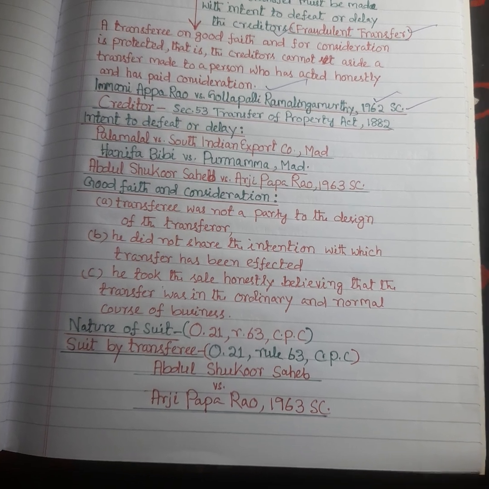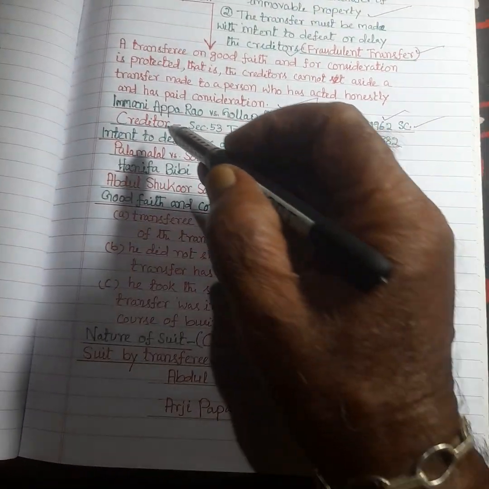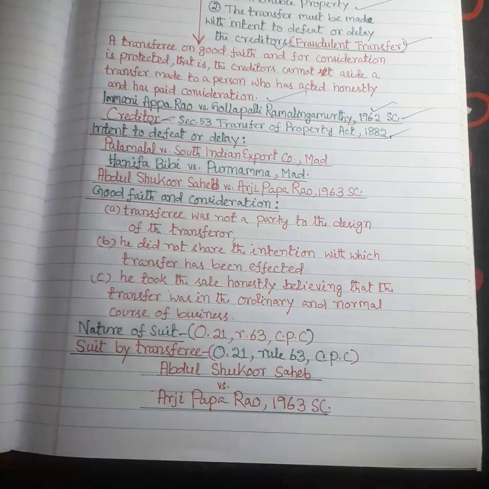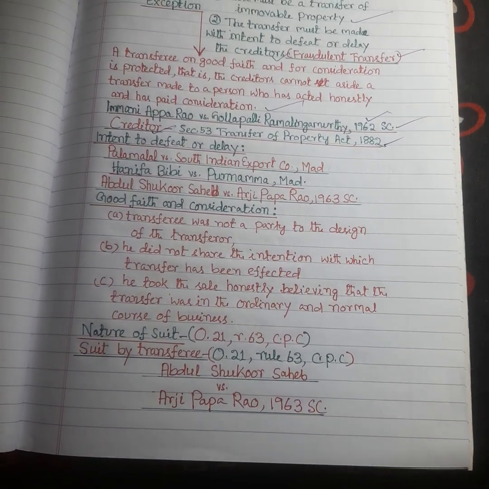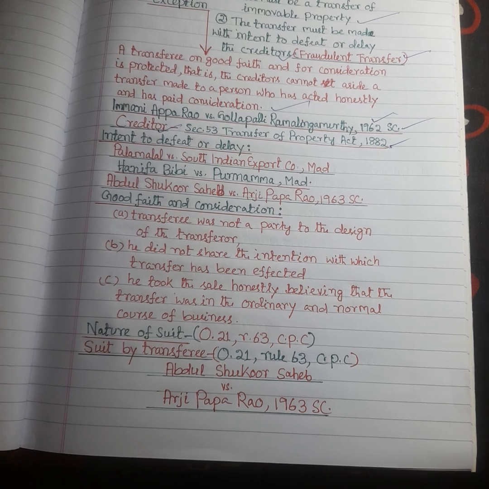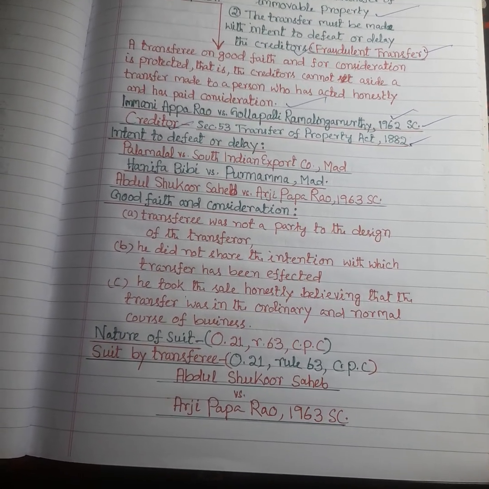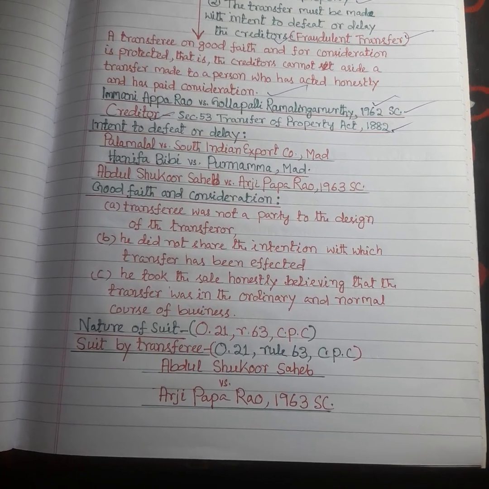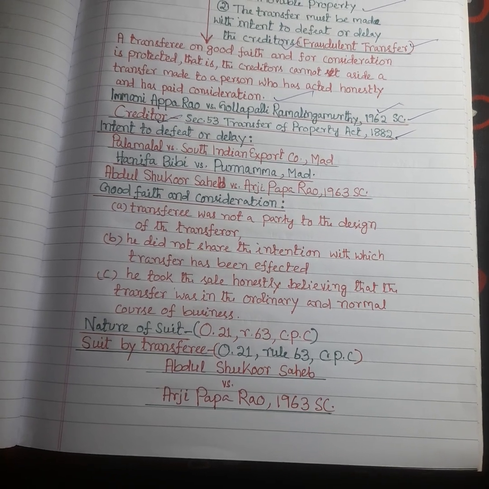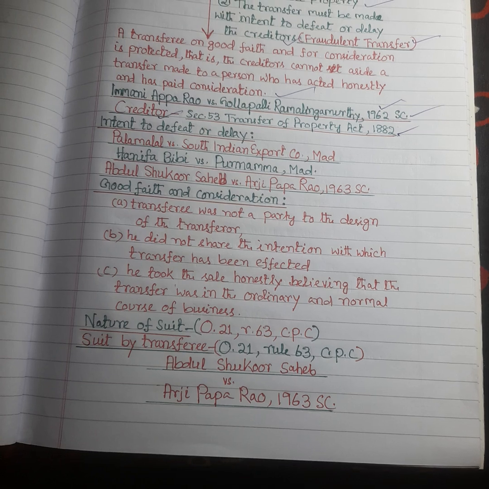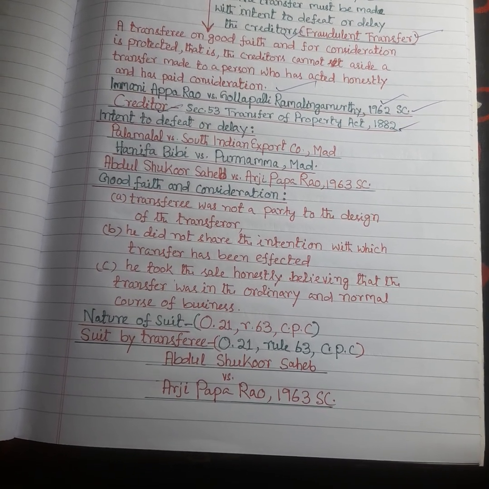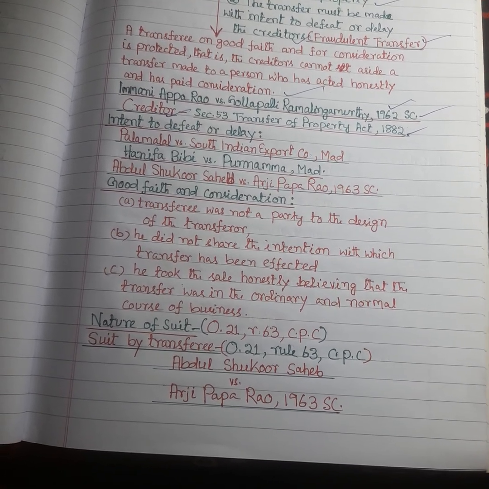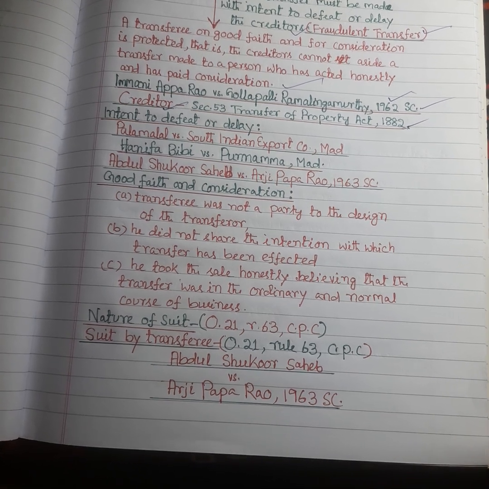Gulapati Ramalinga Murthy. And now we'll go to the exact meaning of creditor as we find under Section 53 of the Transfer of Property Act. The word creditor has been used in this section in a somewhat wide sense. Thus, it includes all those who are creditors at the date of transfer as well as those who became creditors subsequent to the date of fraudulent transfer. Further, it includes not only those creditors whose claims have yet to be proved in court.